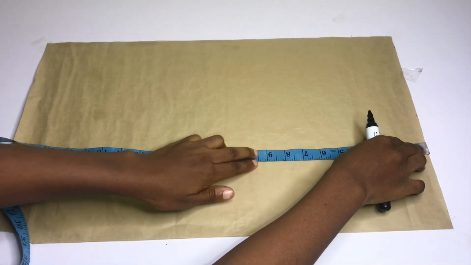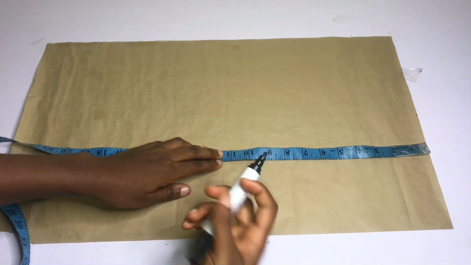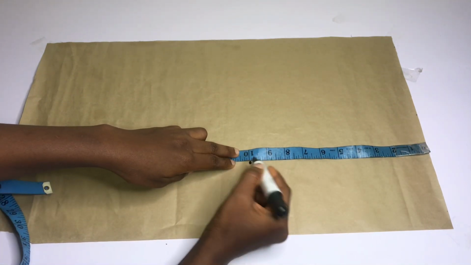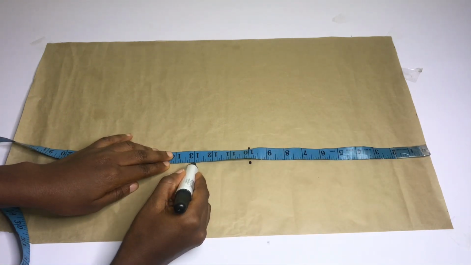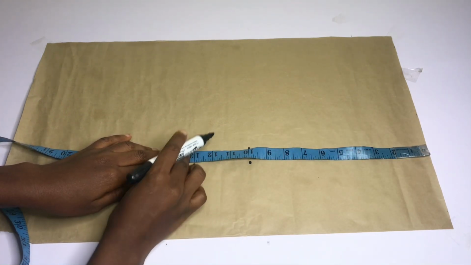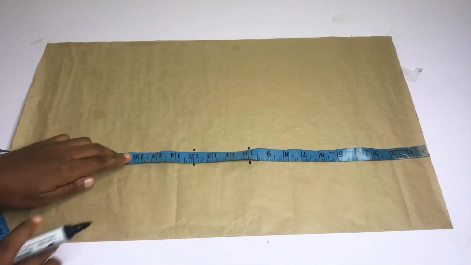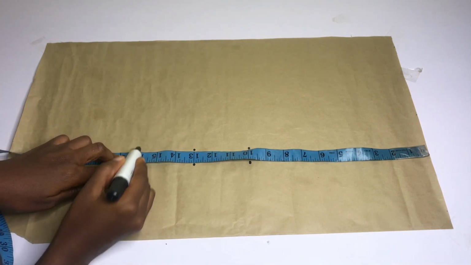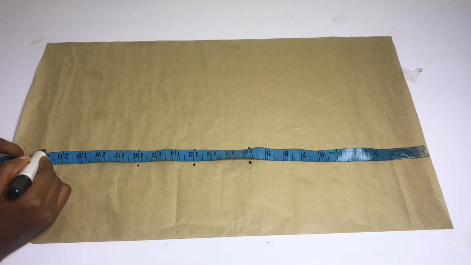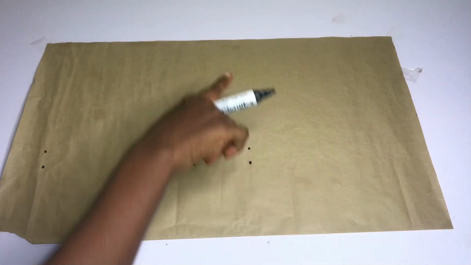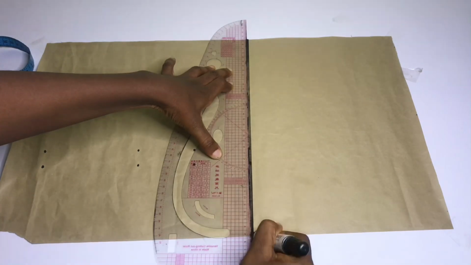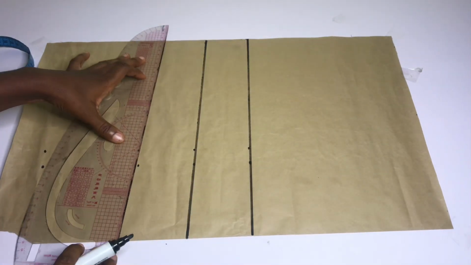I'll start by taking the points that we'll be needing for this tutorial. The first point is distance from my shoulder to my bust point, which is 10 inches. The next point is distance from my shoulder to my under bust point, which is 13 inches. The next is distance from my shoulder to my waist point, which is 16 inches. And the next is distance from my shoulder to the length of this top, which is 21 inches. So I'm going to rule a straight line across all these points.